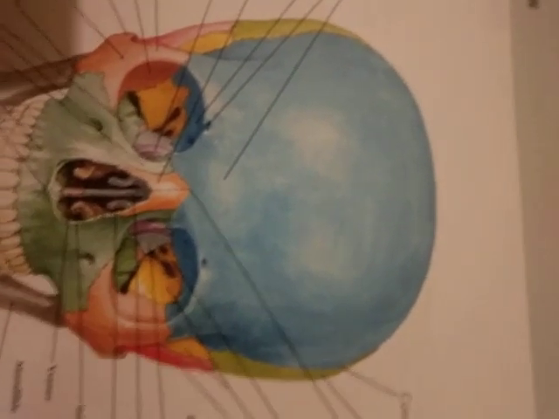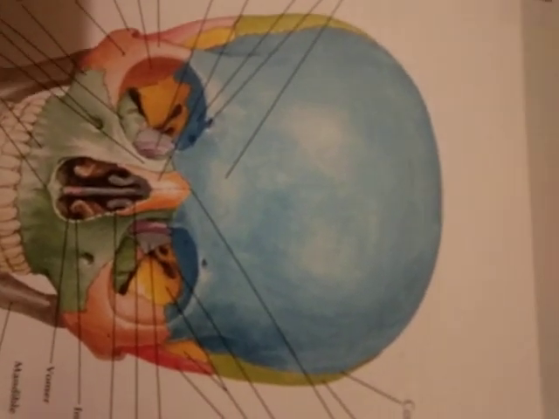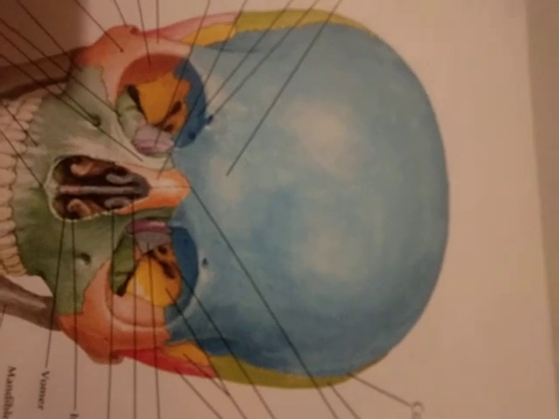So 3 cranial nerves supply the eye muscles: the oculomotor, the 3rd cranial nerve, the trochlear nerve, the 4th, and the abducens nerve, the 6th. The trochlear nerve supplies the superior oblique muscle, and the abducens nerve supplies the lateral rectus muscle. Now I have briefly described the lacrimal fossa, the trochlear fossa, and the superior orbital foramen.